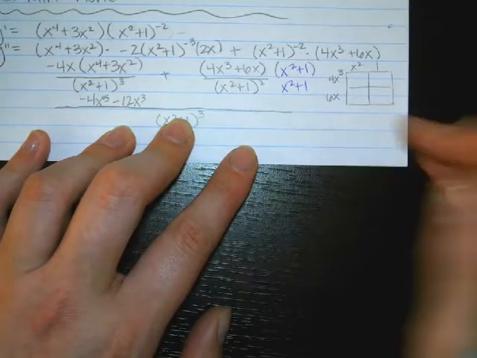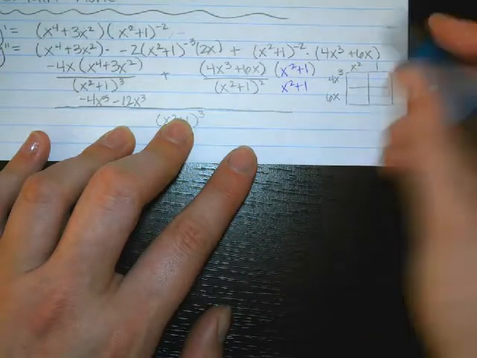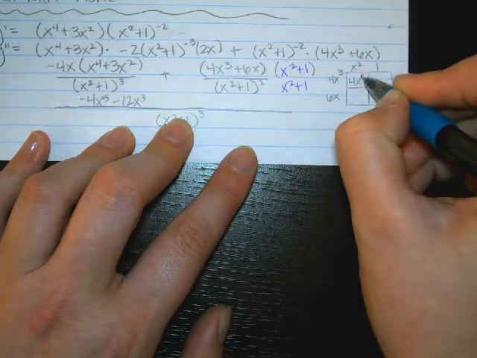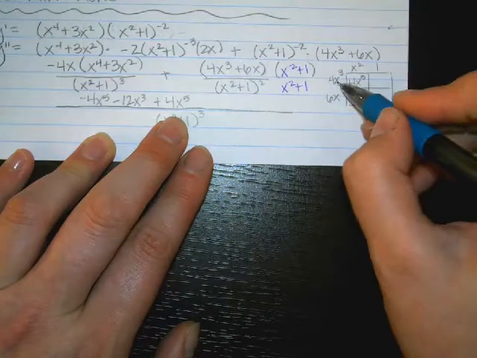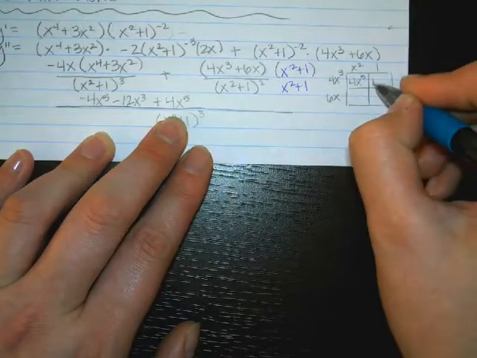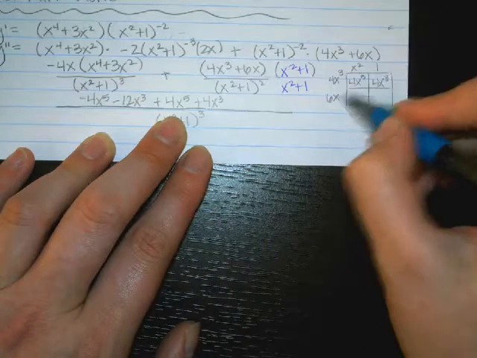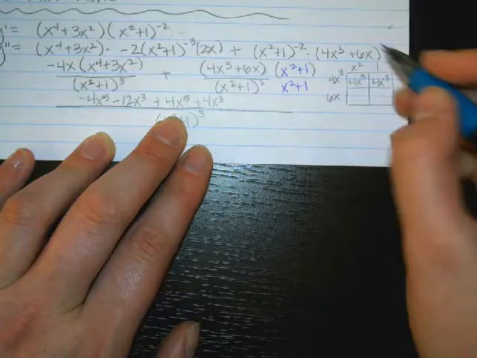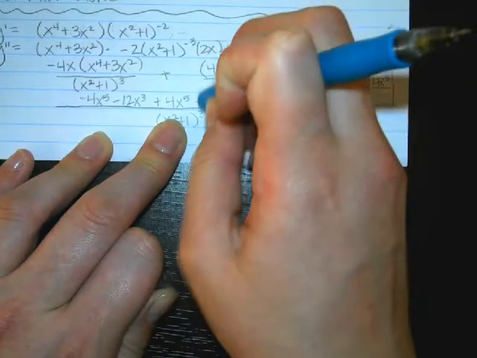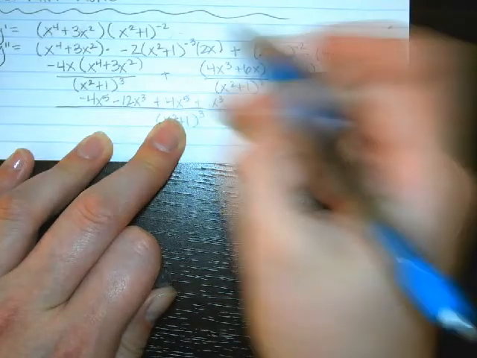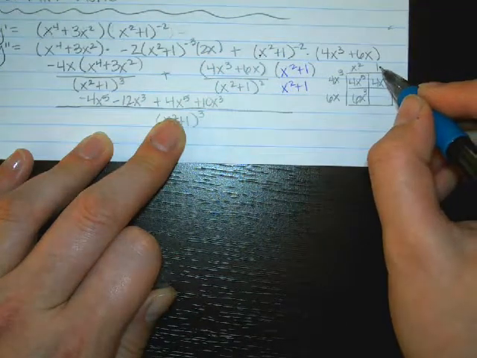Yeah, it helps. So 4x to the third times x squared. 4x to the fifth. And then 4x cubed times 1. 4x cubed. And then 6x times x squared. 6x cubed. Oh, I could have put that over here. And then 6x times 1. 6x.